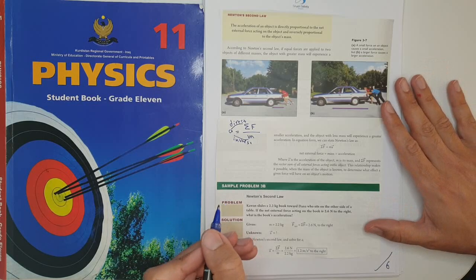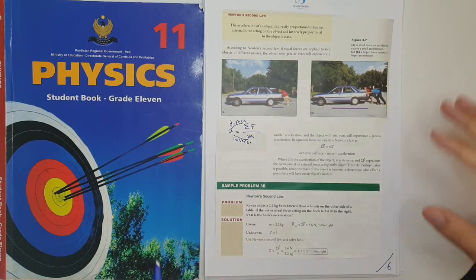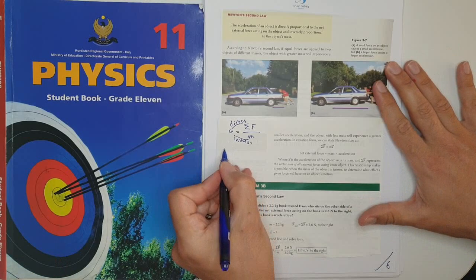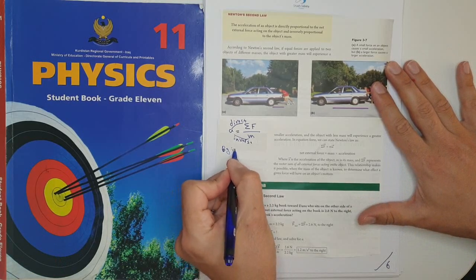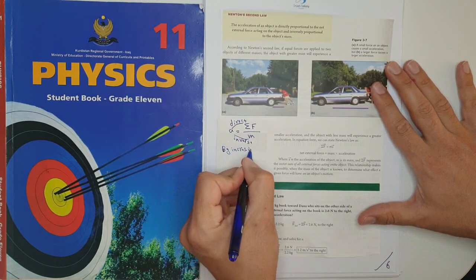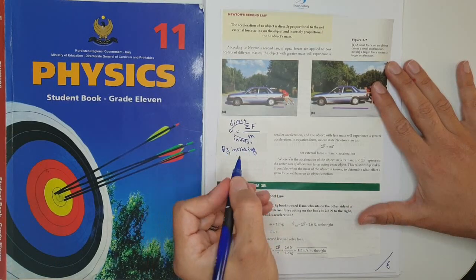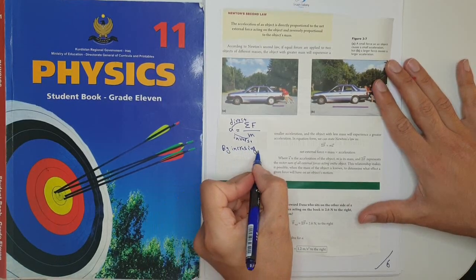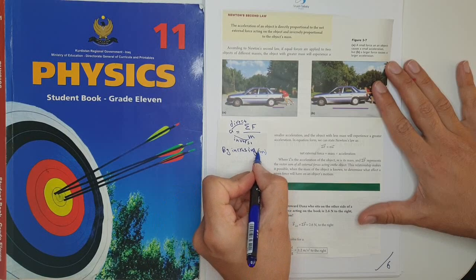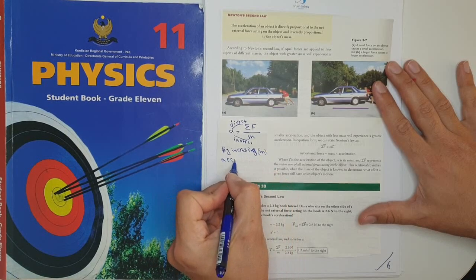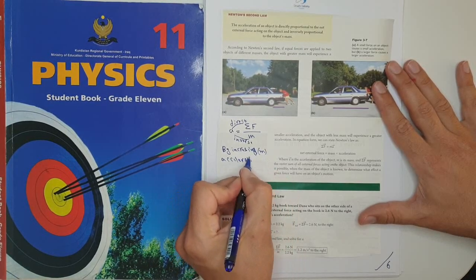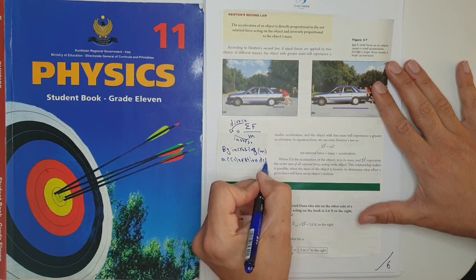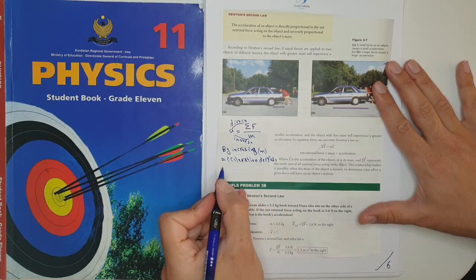But I have a note here: by increasing mass, acceleration decreases.